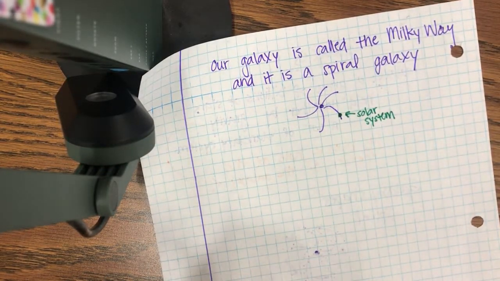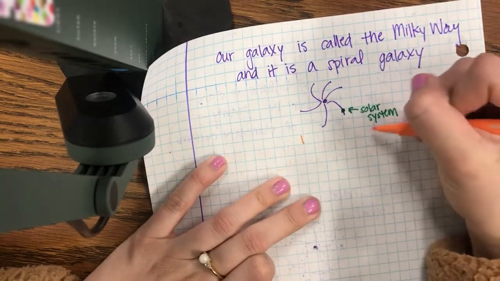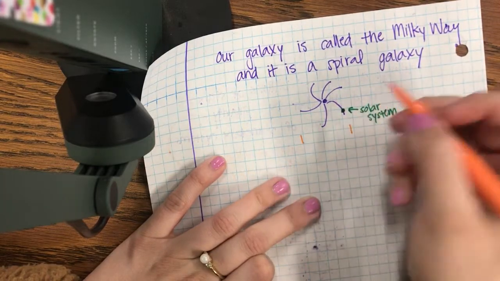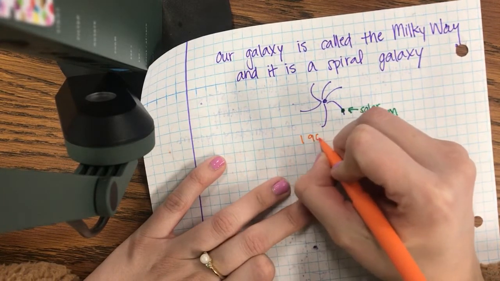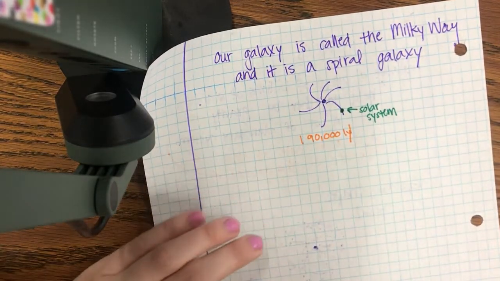All right, our Milky Way galaxy is going to be about 90,000 light years wide. Now I'm going to explain exactly what light years are.